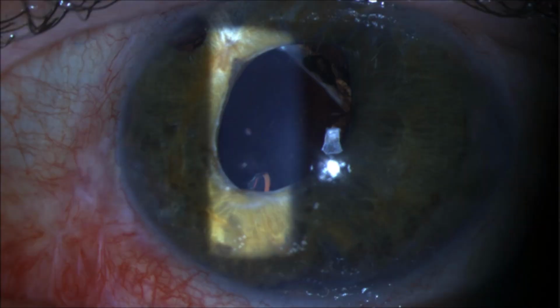Finally, here you can appreciate the appearance of the tube in the sulcus at postoperative month 1. The tube is positioned bevel down, aligned at the level of the pupil, and remains completely covered by the sclera.